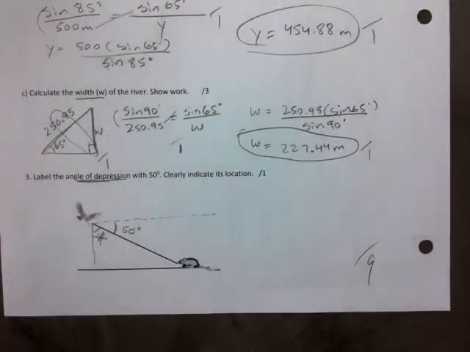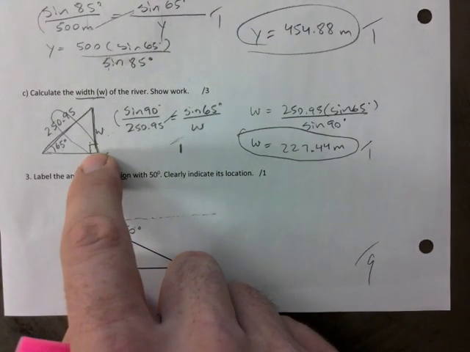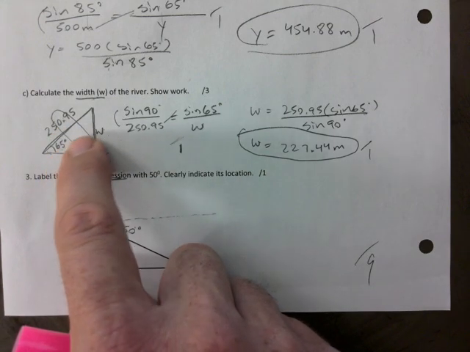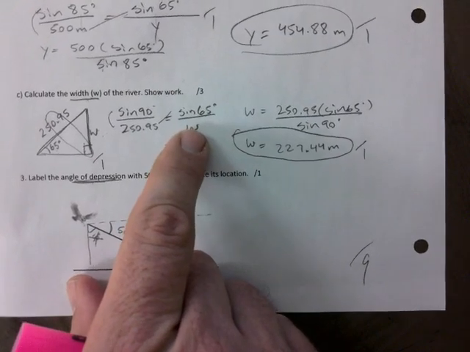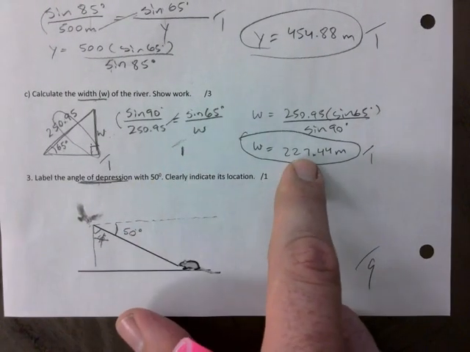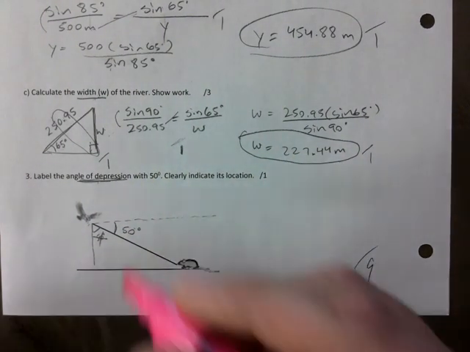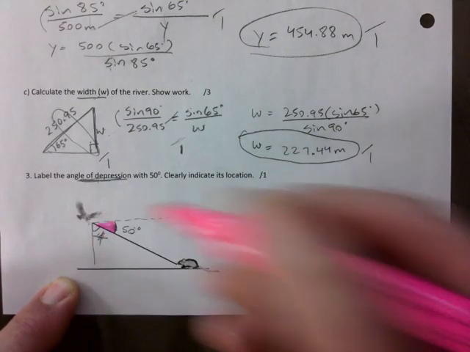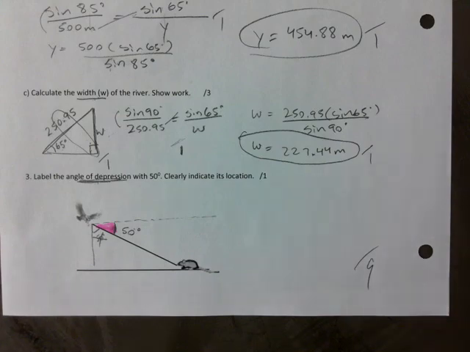You find the height that way. You go sine of 90 across that, and then sine of this over W, which is the width of the river, and there you have it. This is your angle of depression. So make sure you understand that it's between the horizontal and the line of sight looking down.